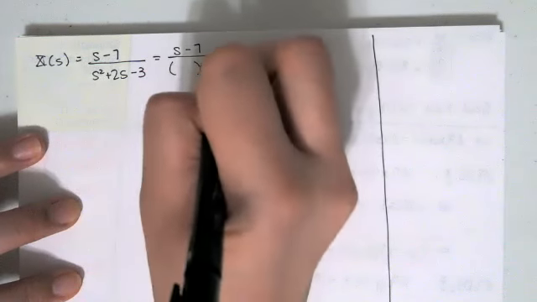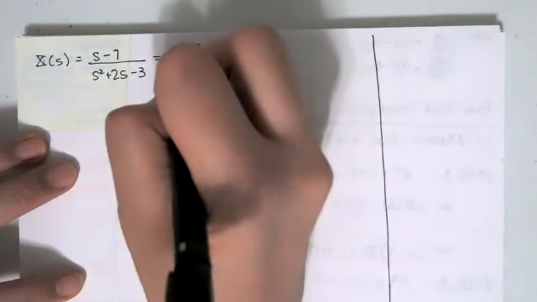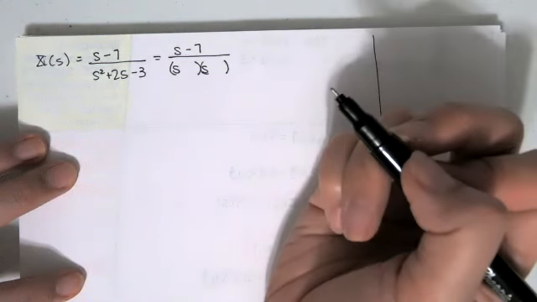We have (s − 7) over (s squared + 2s − 3). My goal is to take the inverse transform of X(s) in order to get x(t). But in order to do that, I need to rewrite this first. So I will write this denominator in its factored form.